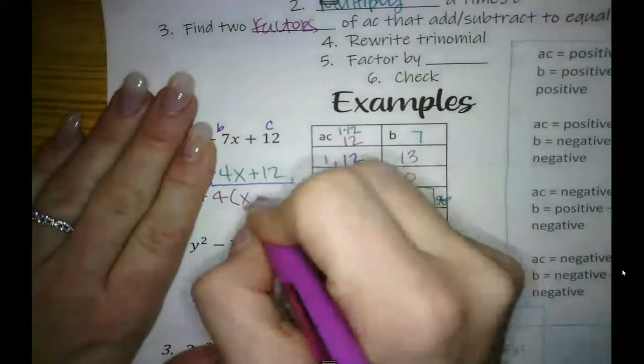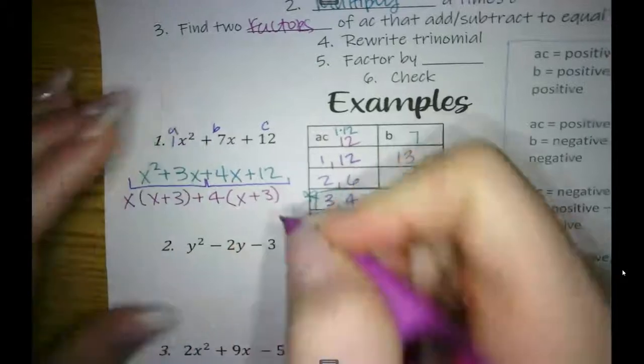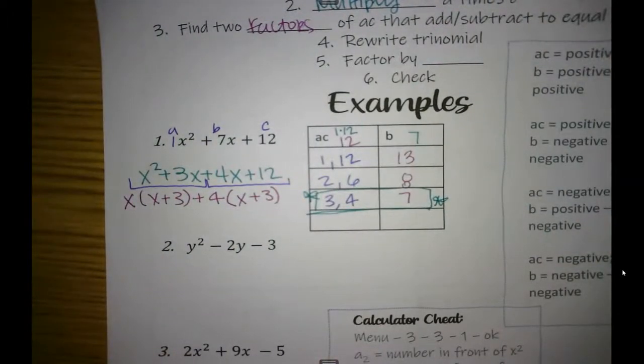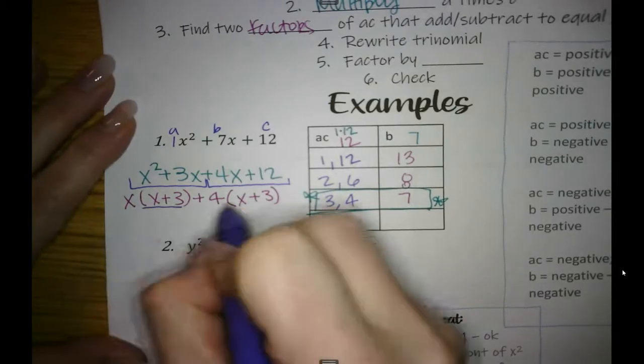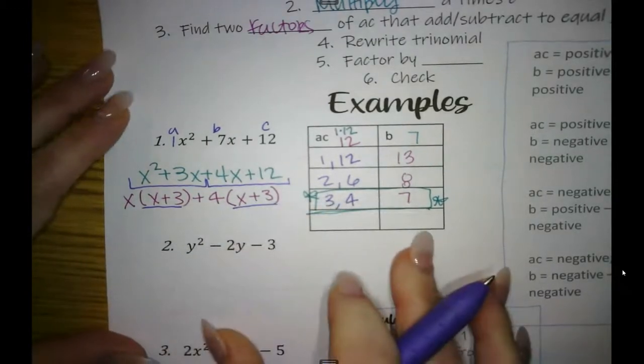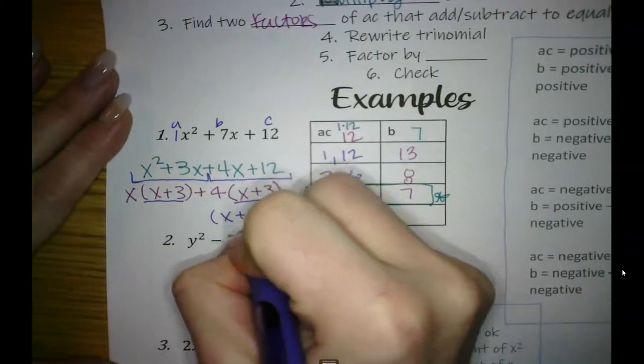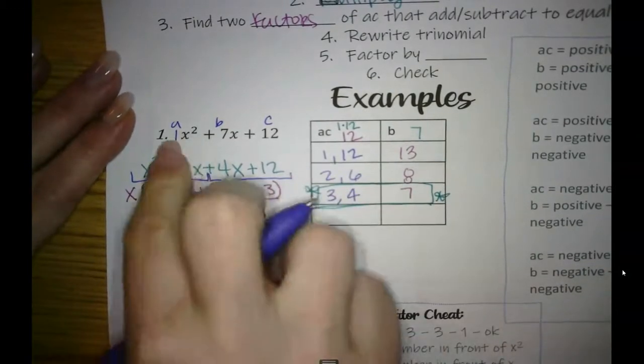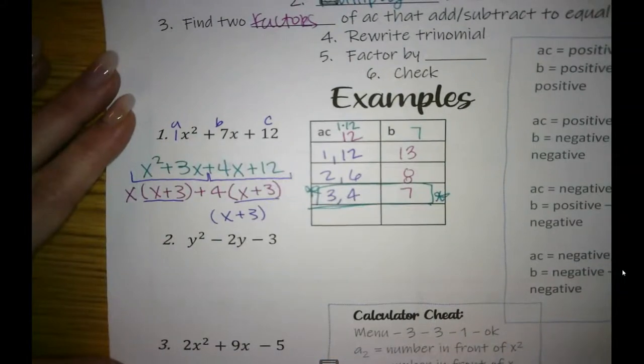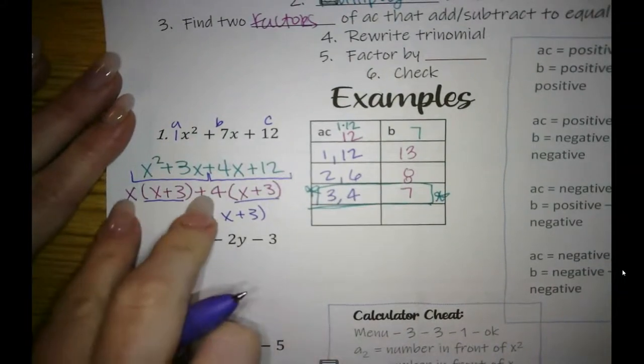12 divided by 4 is a positive 3. So here's how, first off, when I get to this step, how I know I did something right. You see how inside our parentheses is the exact same? That means I've done something right. And this is one of our factors of our trinomial. And then the other one is what's here.